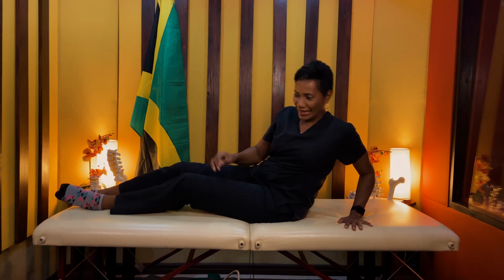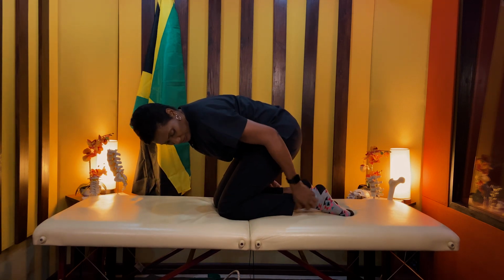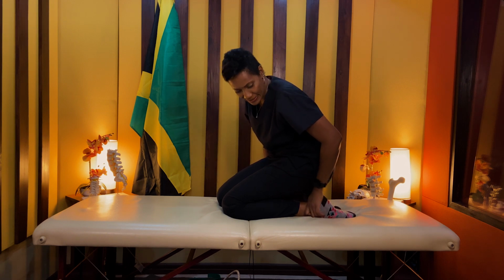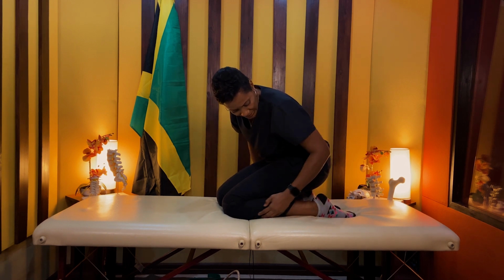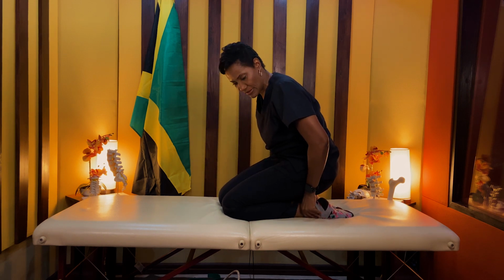Glad you asked again. So we're going to kneel, go down on our knees with your toes down, and you're leaning back. So that's stretching the tibialis anterior. That's a way of stretching your tibia. Call it tibialis anterior. So you stretch your tibialis anterior.